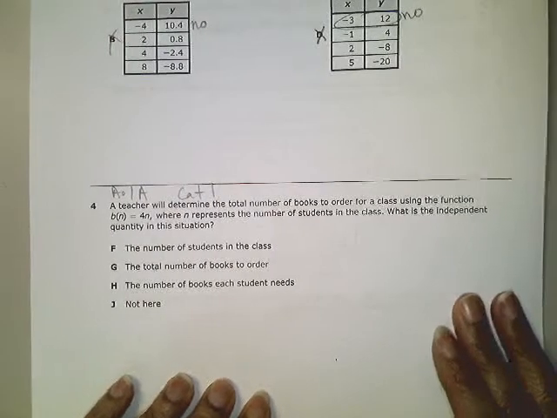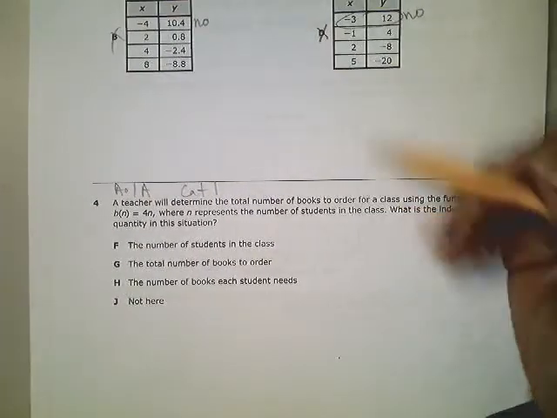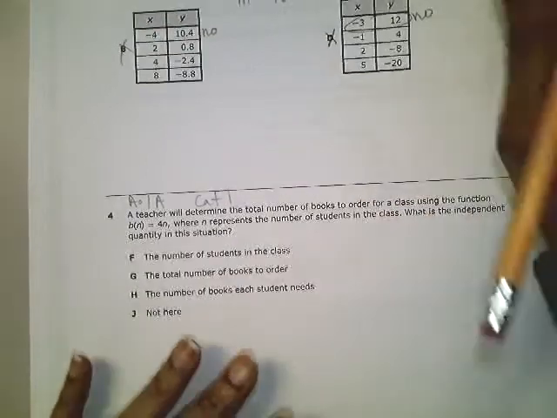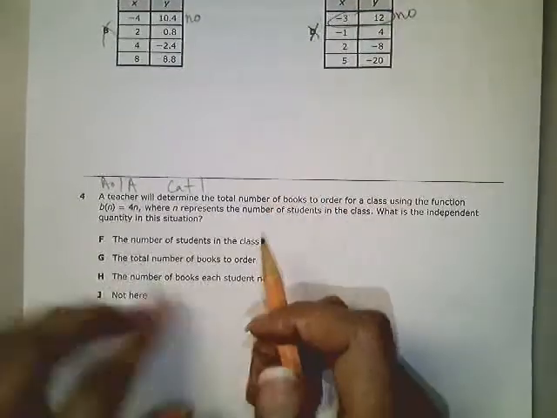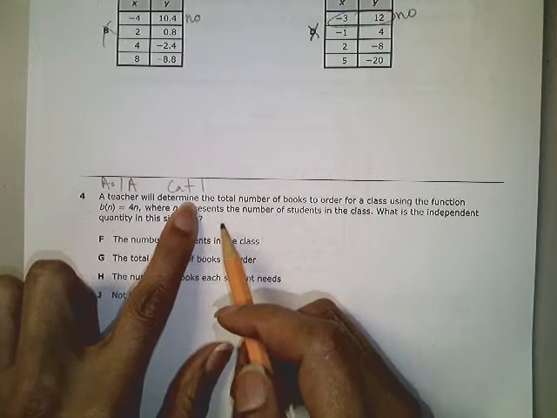All right, so number 4. I got interrupted, so I had to cut that video short. Continuing on, number 4 is 8.1a. This is from category 1.